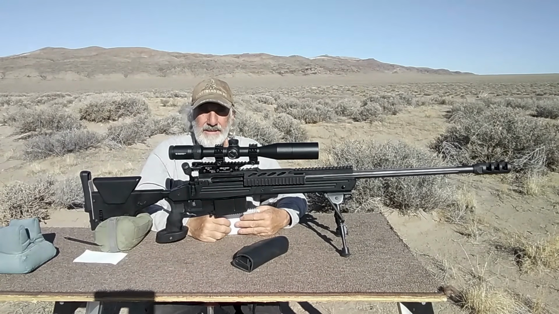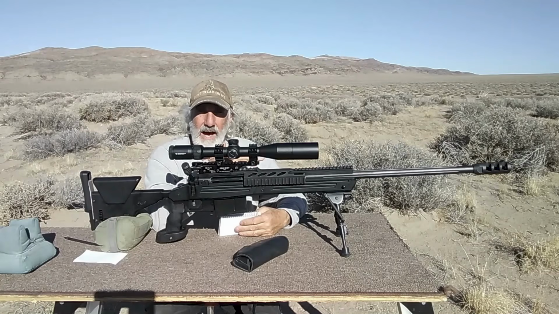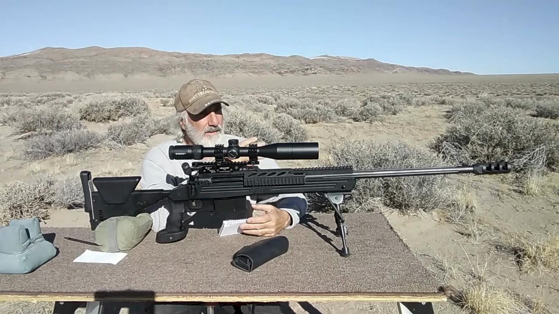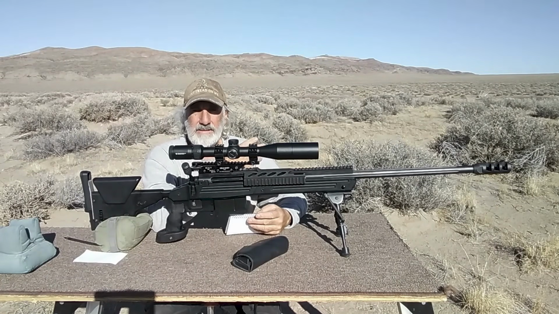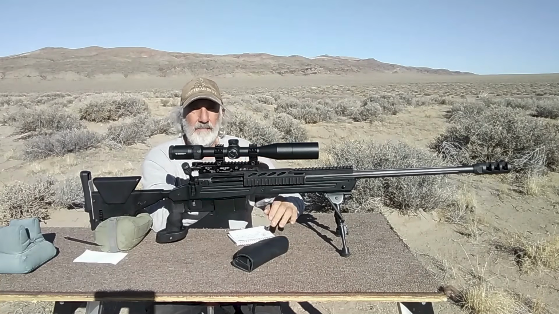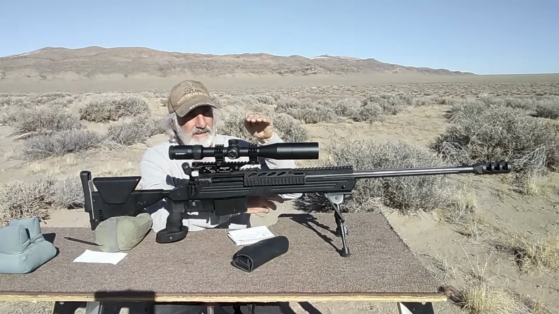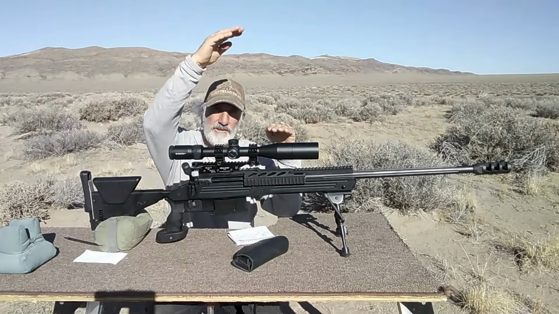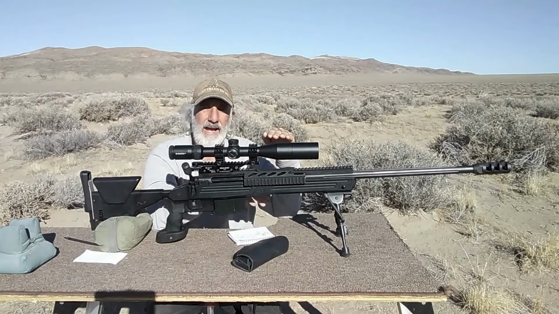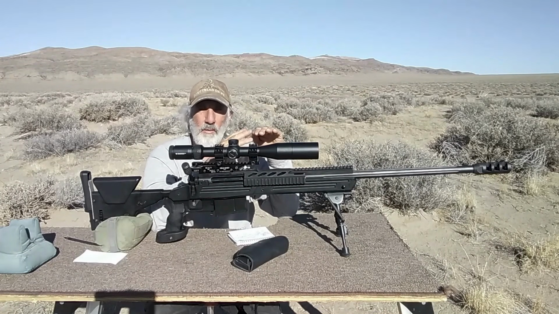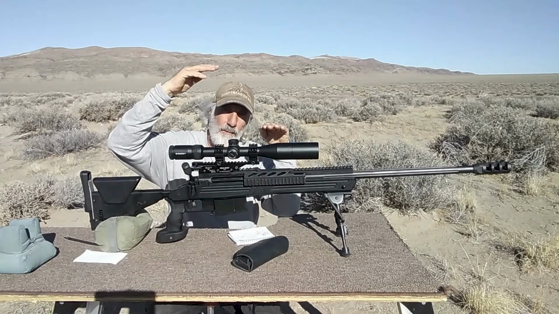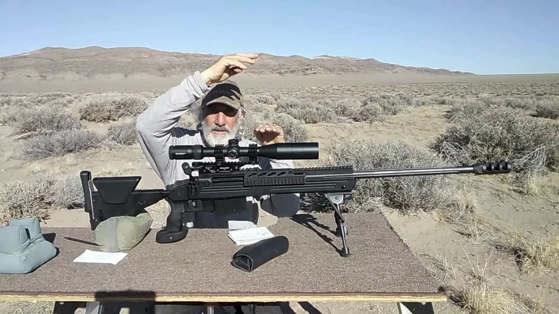Also, what I have to take into consideration is the velocity spread. The average is somewhere around 2775, so we'll use that number. If 2775 is dead center on that target, which is 18 inches tall, if one round were to be at 2779, it will hit right at the top of the target.